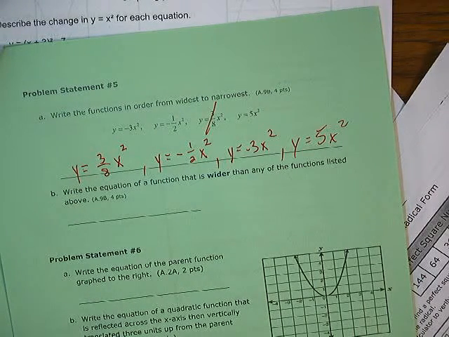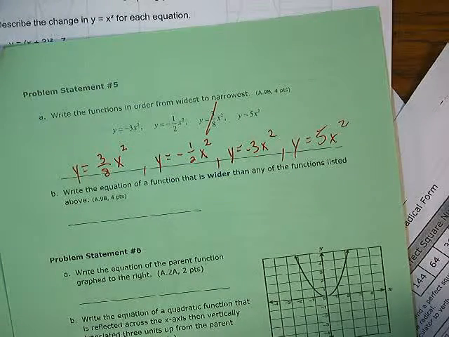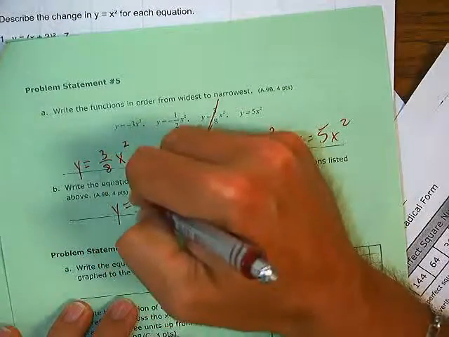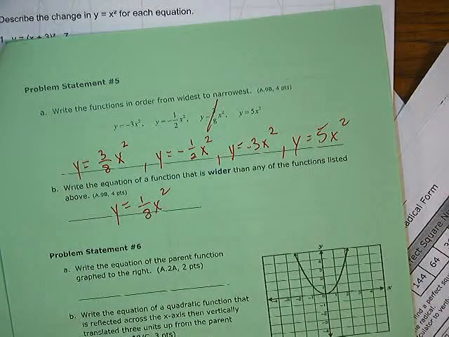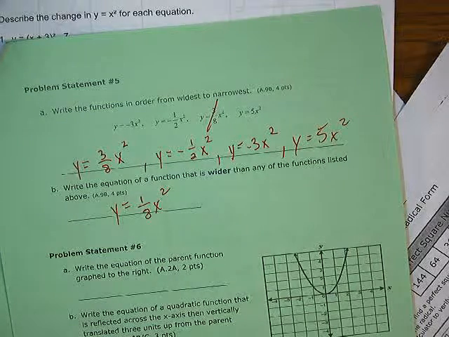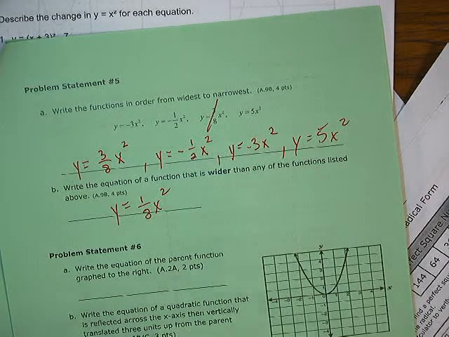Write an equation of a function that is wider than any of them here. So we need a fraction that's smaller than this one. 1/8. Okay? Y equals 1/8 x squared. That would be correct. On that 5A, the negative just makes it open down, because the negative in front just makes the graph open down. It's still wider or more narrow.